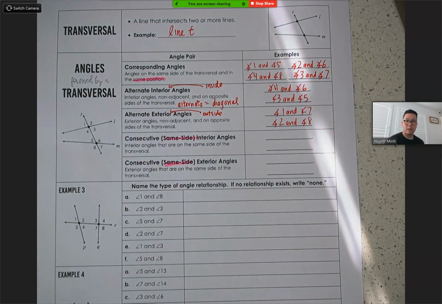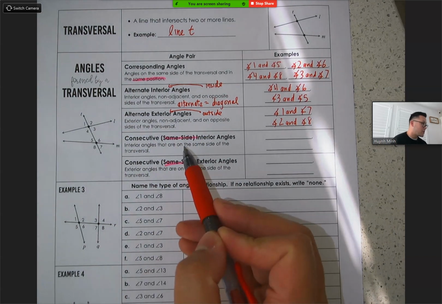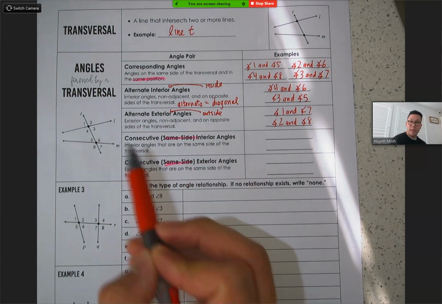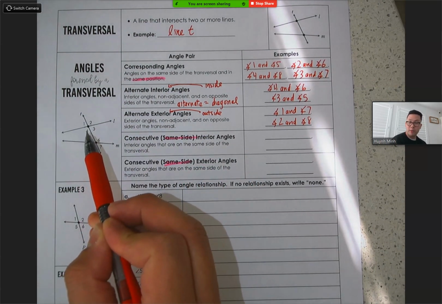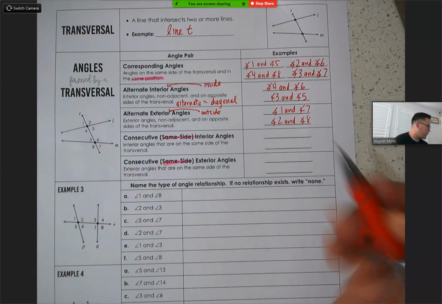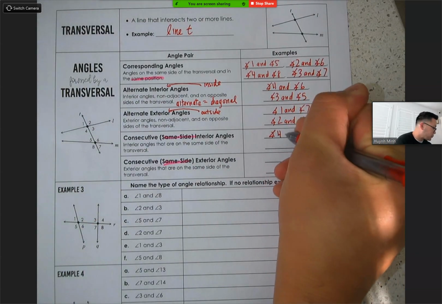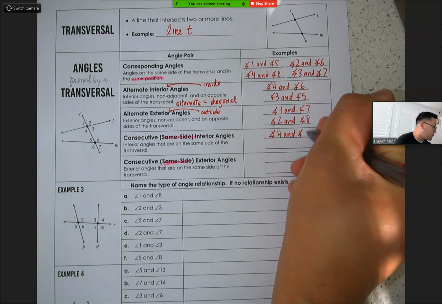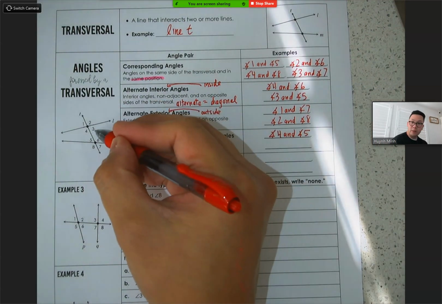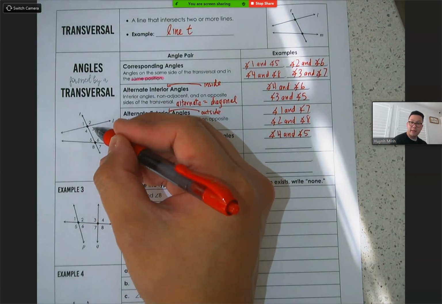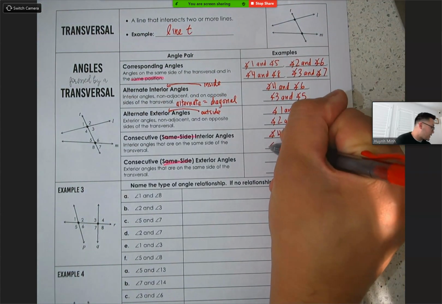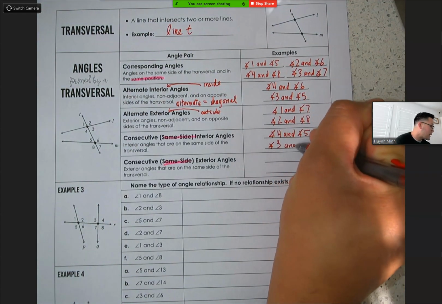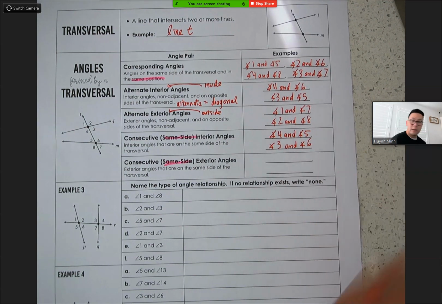So which are same-side interior angles? In this case, 4, what's on the same side but also inside? 5. So angle 4 and angle 5. If I look at 3, what's on the same side of it? It'll be 6. So you have angle 3 and angle 6.